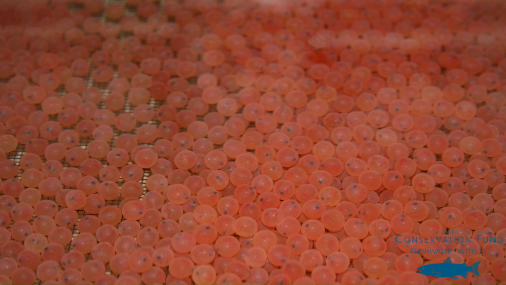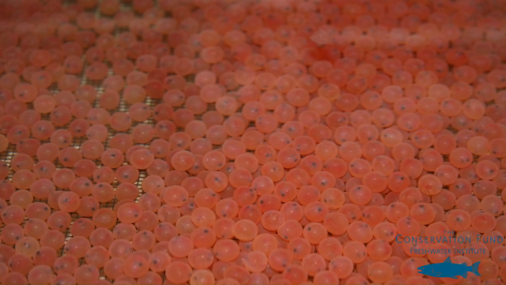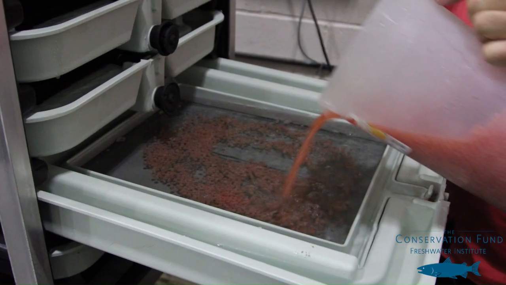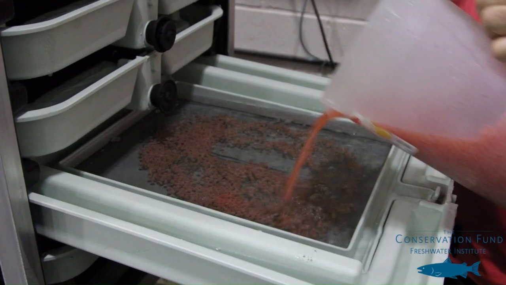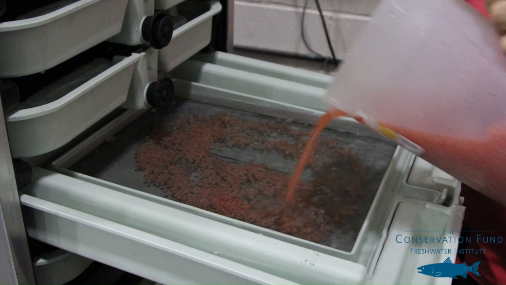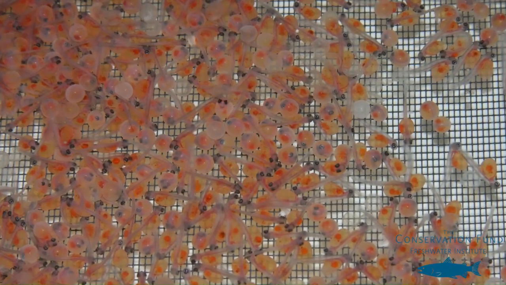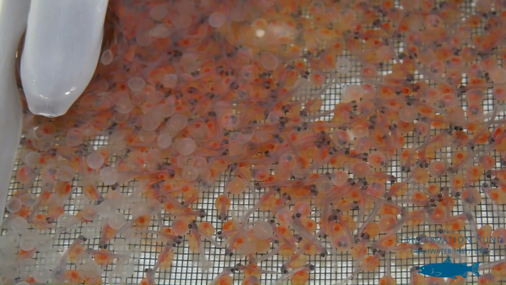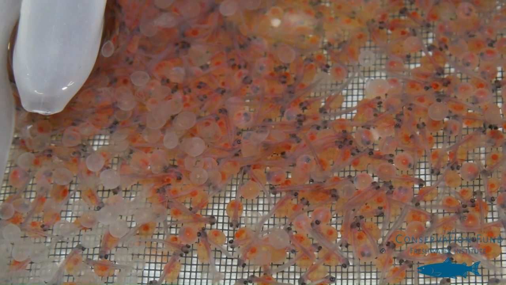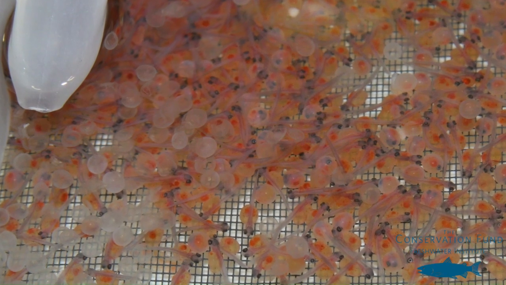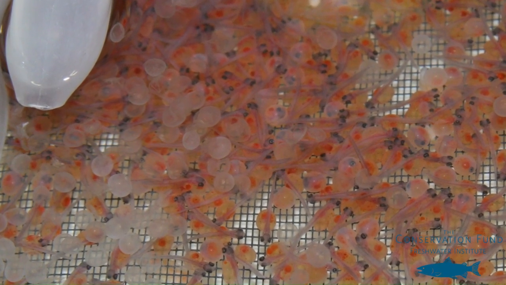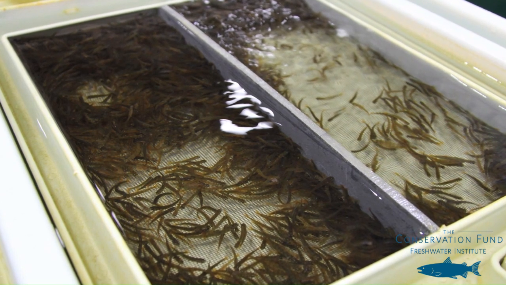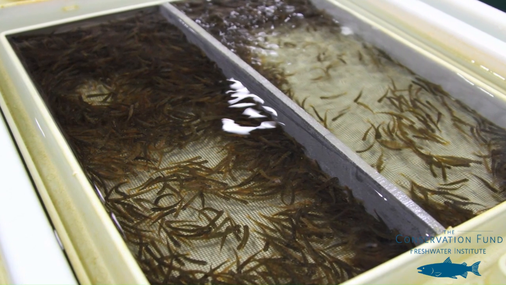After disinfecting, the eggs are rinsed with clean water and transferred to heath trays in our incubation system. As the eggs begin to hatch, the shed eggshells are removed and the alevin are left to absorb their yolk sac until they are ready for ponding and first feeding. Timing of these critical events is important and related to water temperature.